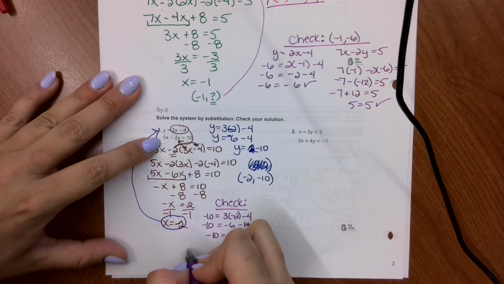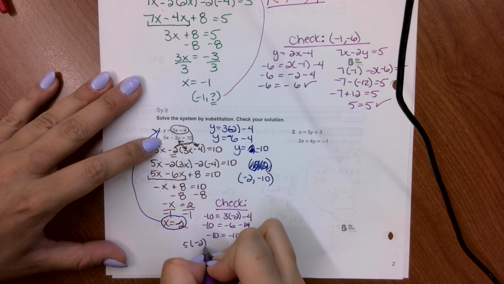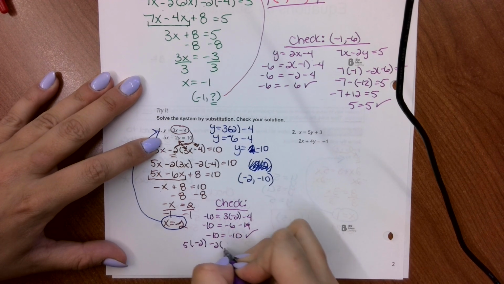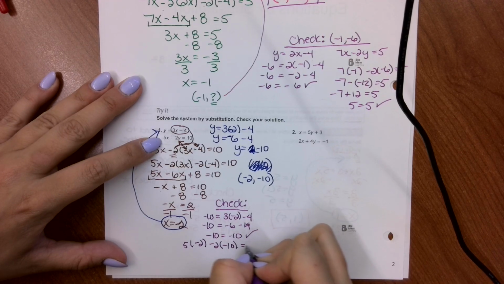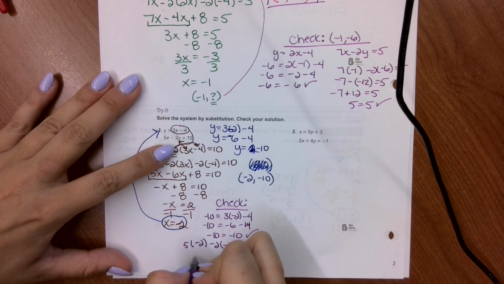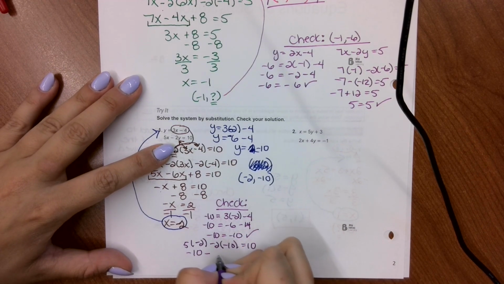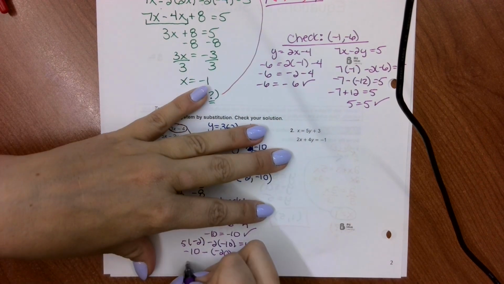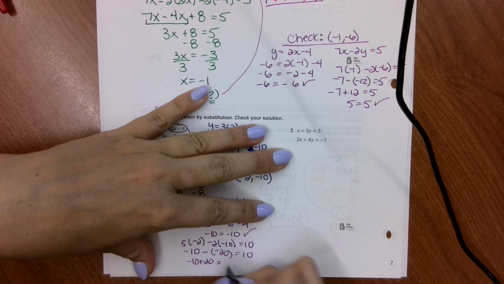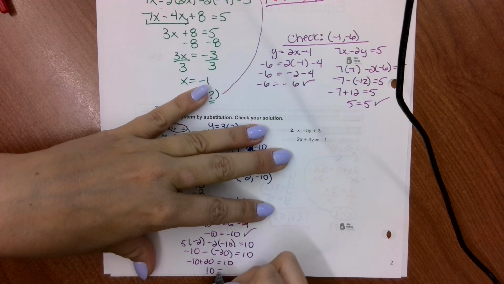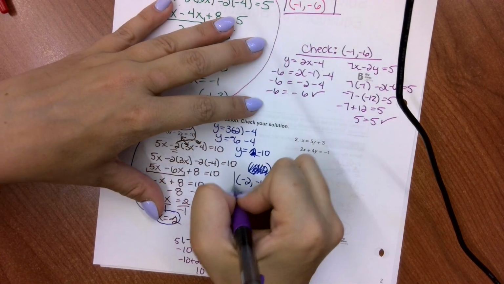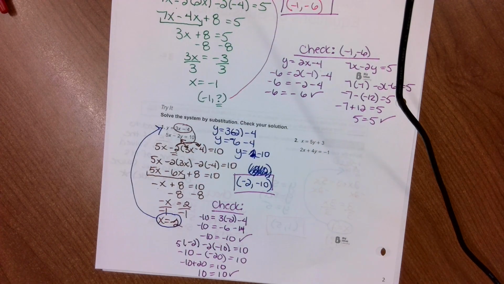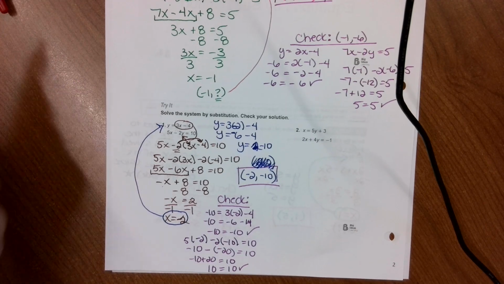Our second one is going to be 5 times negative 2 minus 2 times negative 10 equals 10. Negative 10 minus negative 20 equals 10, so that's negative 10 plus 20 equals 10, and 10 does in fact equal 10. So this solution does work.